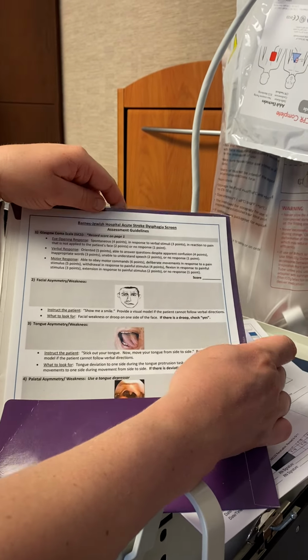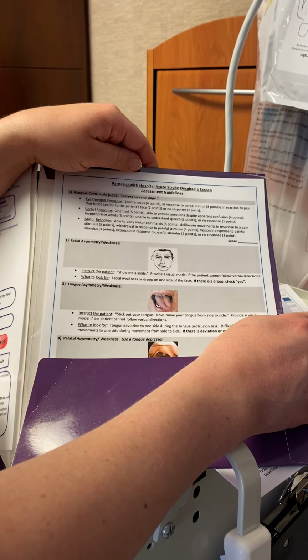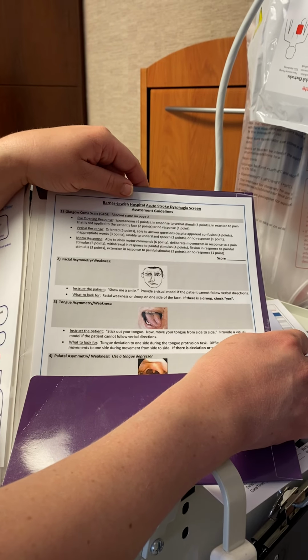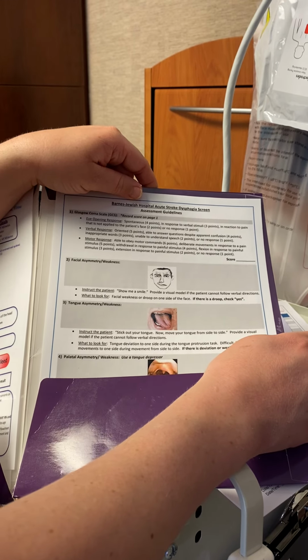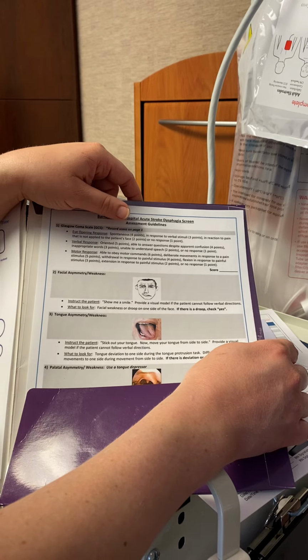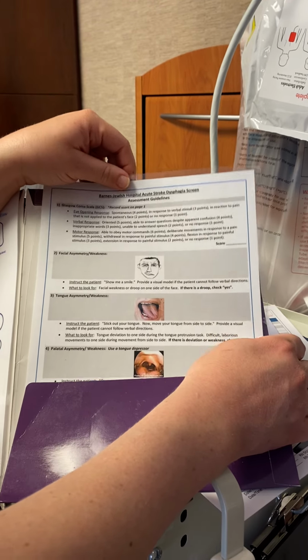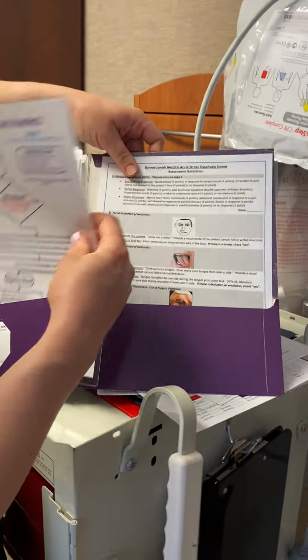This is the Barnes-Jewish stroke dysphagia screen. Any patient that has a stroke needs a dysphagia screen before receiving anything PO. Let's say they don't get tenecteplase, then we want to administer to that patient an antithrombotic, and usually that's aspirin. If they don't pass this dysphagia screen, you need to find another way to give that aspirin.